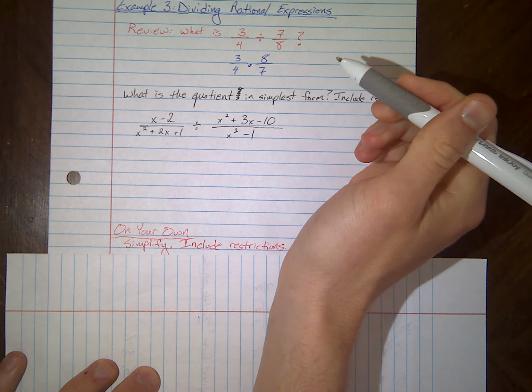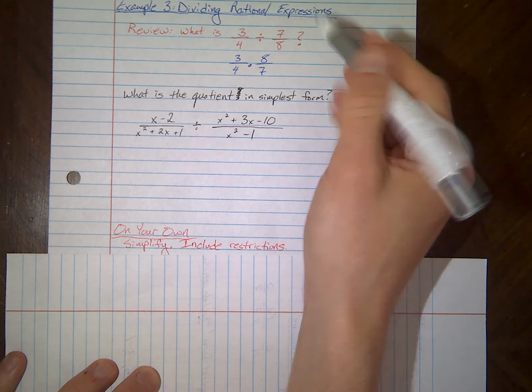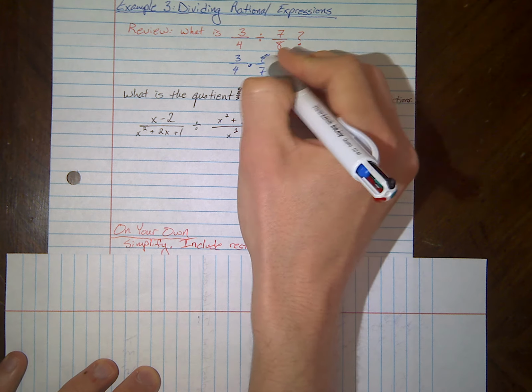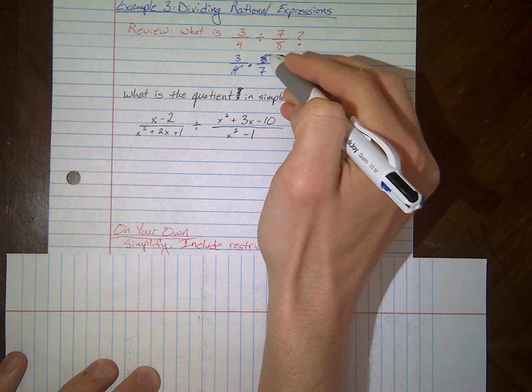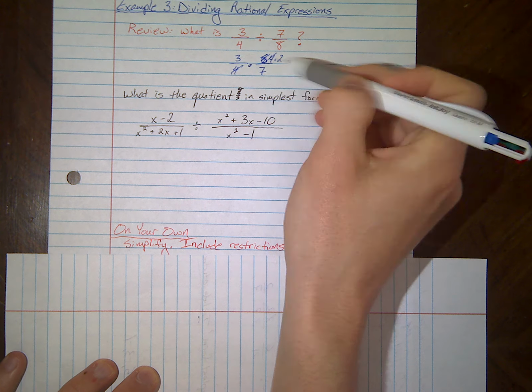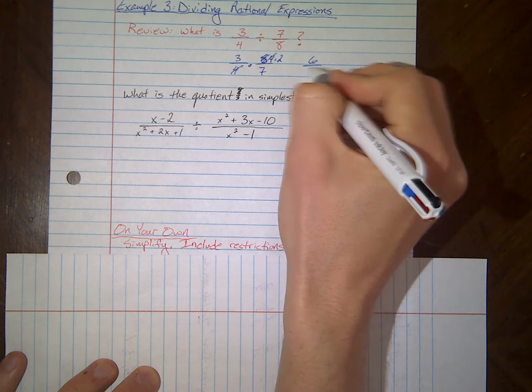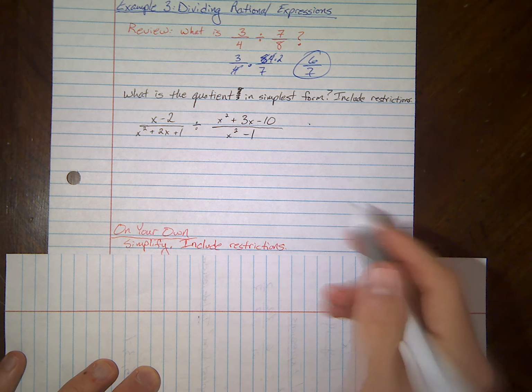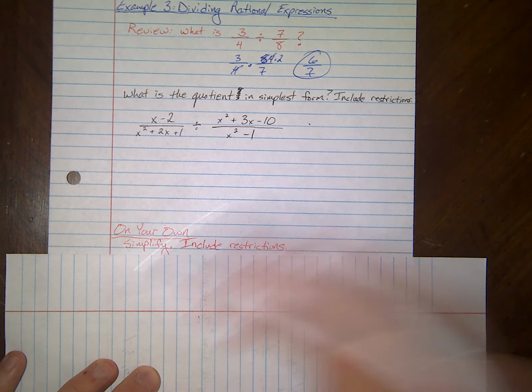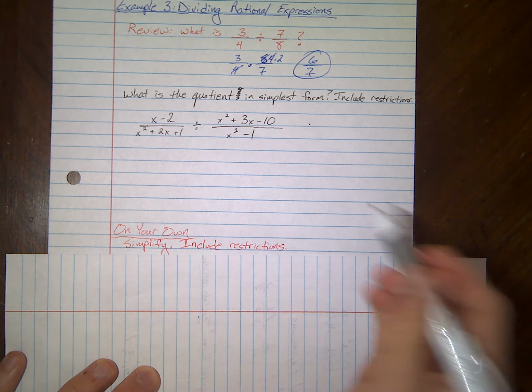And again, think of the factors. What is 8? 8 is actually 4 times 2. Oh my goodness, you've got a 4. You can cancel it. So you're left with 3 times 2 over 7, so 6 7ths. That's what you do with the quotients. With dividing rational expressions, just flip the second one, cancel your factors, just like we have been.